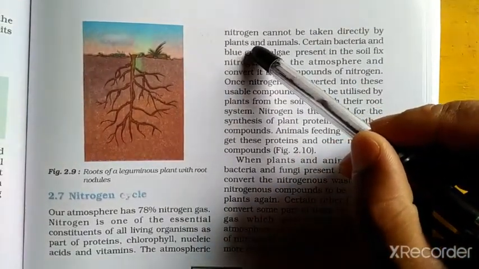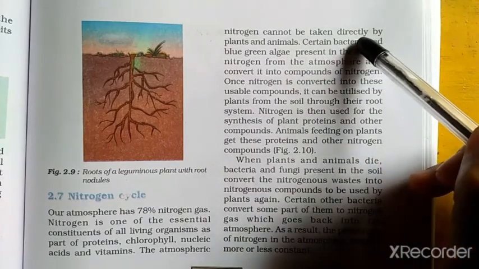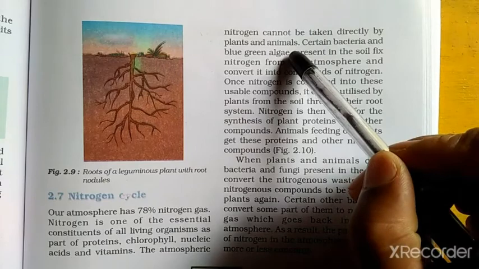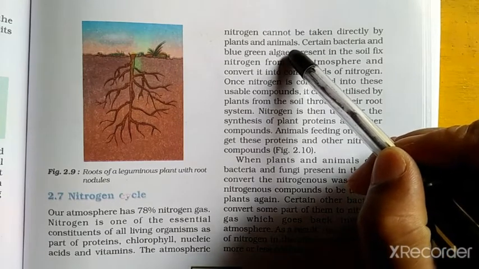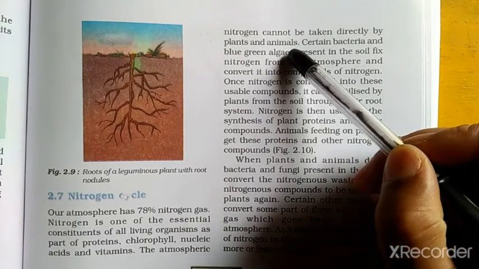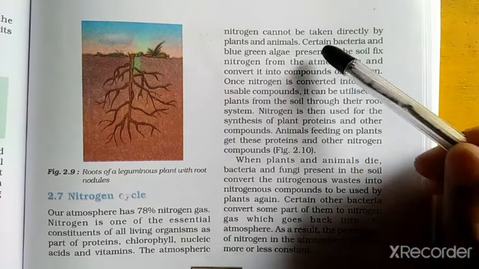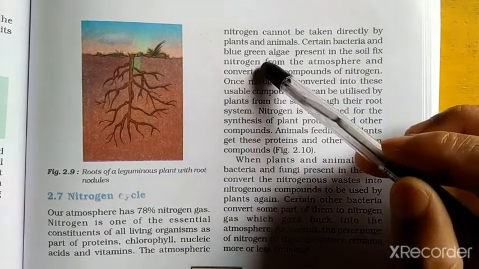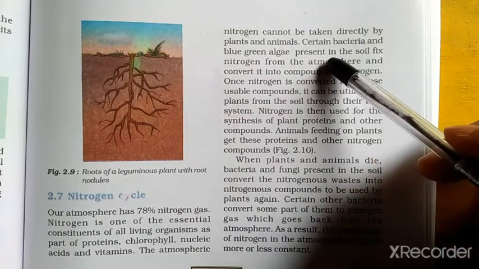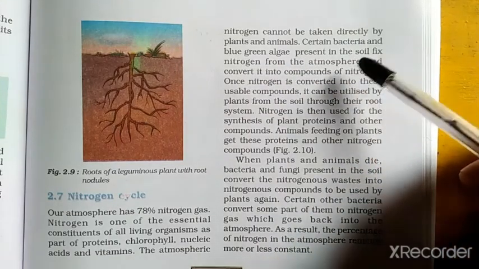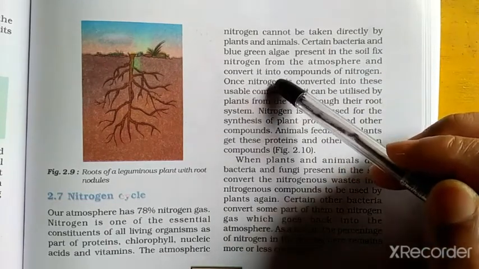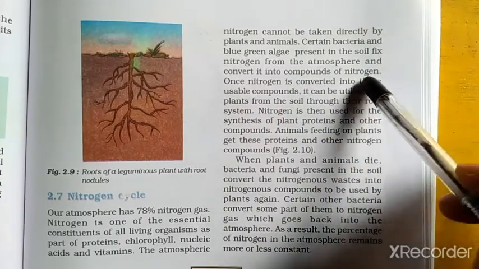The atmospheric nitrogen cannot be taken directly by plants and animals. Certain bacteria and blue-green algae present in the soil fix nitrogen from the atmosphere and convert it into compounds of nitrogen.